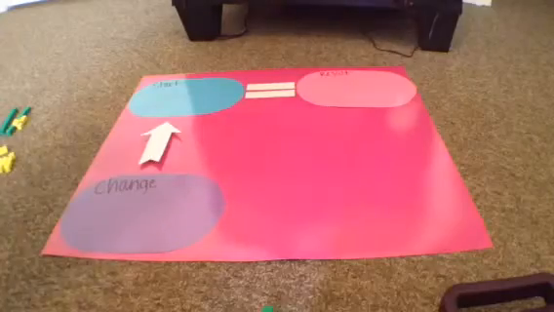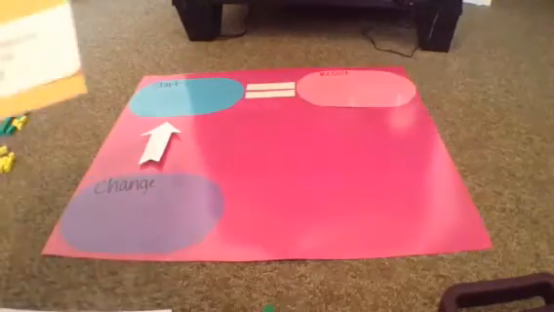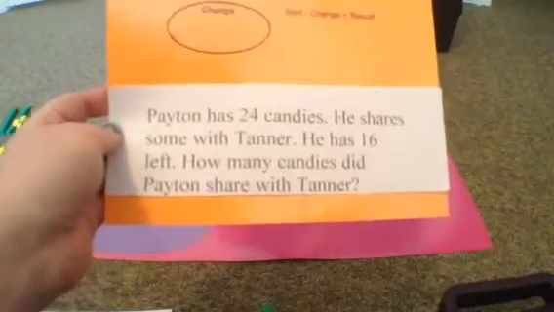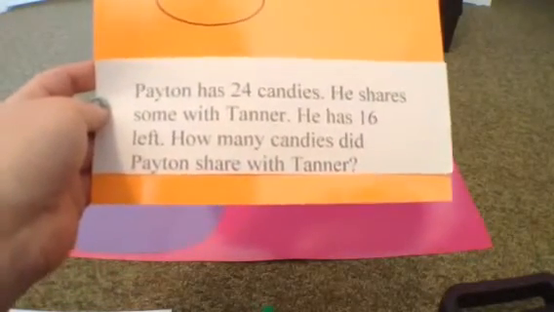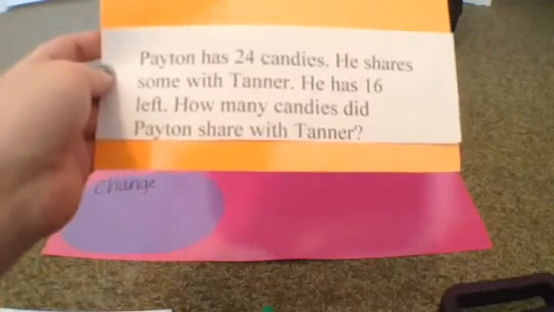Alright, second grade, I have another problem to show you today. This time it is a separating problem. We're going to use the separating set model. Our problem says, Peyton has 24 candies. He shares some with Tanner. He has 16 left. How many candies did Peyton share with Tanner?